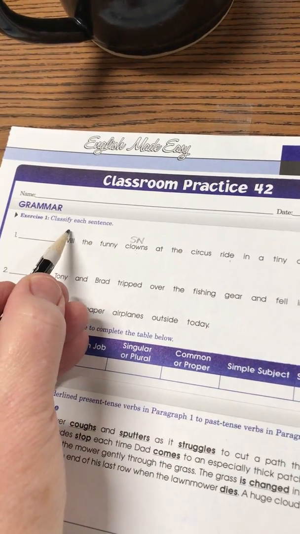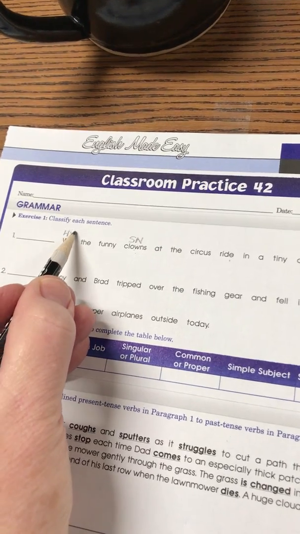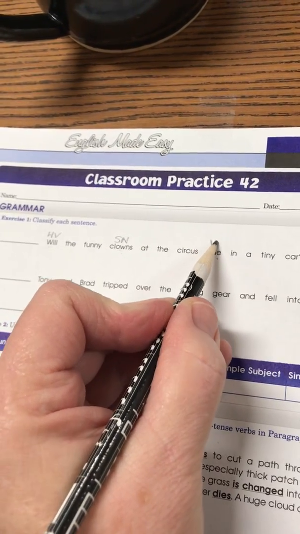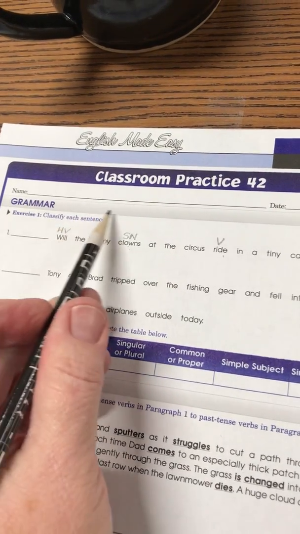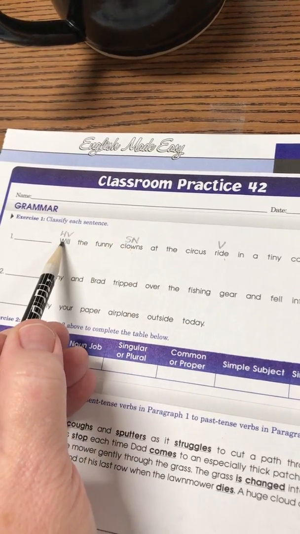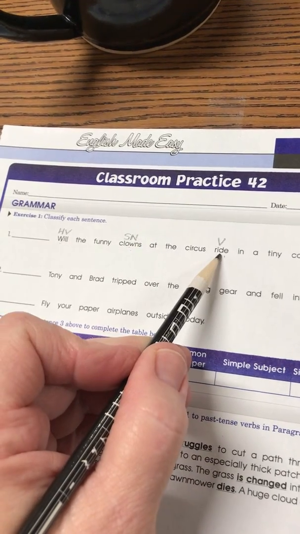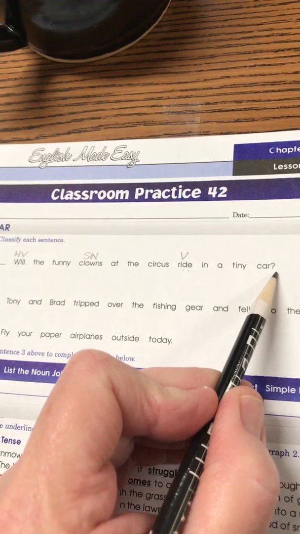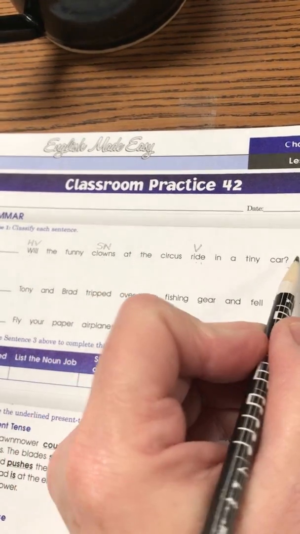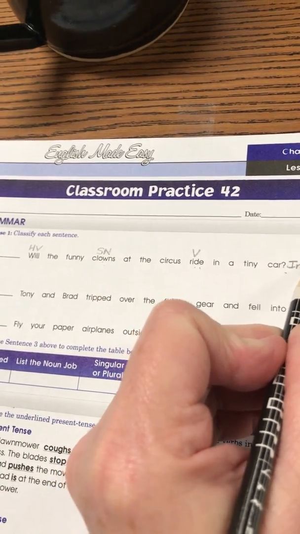So this is a helping verb. Here is your verb. Now, remember how I told you at school when the subject noun is in the middle between a helping verb and a verb, that makes this a question. And look, there is the question mark, which makes this an interrogative sentence.